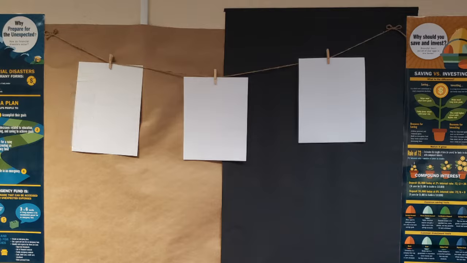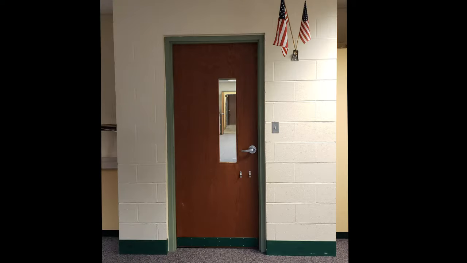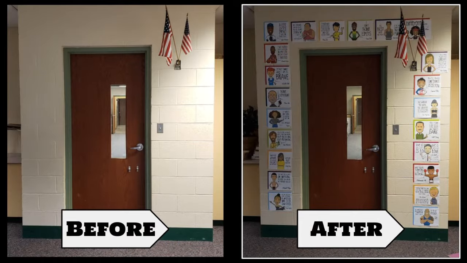Again, I use this to hang student work and/or station papers, which I'll tell you more about in my classroom systems video. Now this is another section that didn't turn out exactly as planned. I'm not in love with the spacing around the flags, and I thought about taking them down and respacing them, but whatevs. Maybe next year.